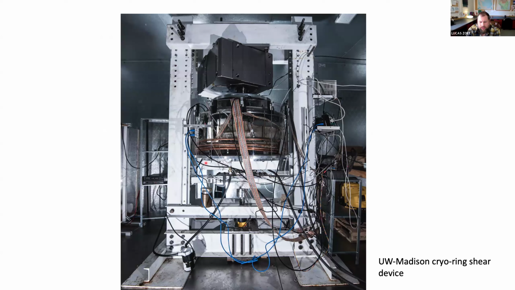We use devices like this. And so this is a ring shear device. This is the one at UW-Madison that we've built over the past 5 years or so. And what this is, it is housed in a giant walk-in freezer. And this part right here is the sample chamber. And this one, the sample chamber, is transparent.